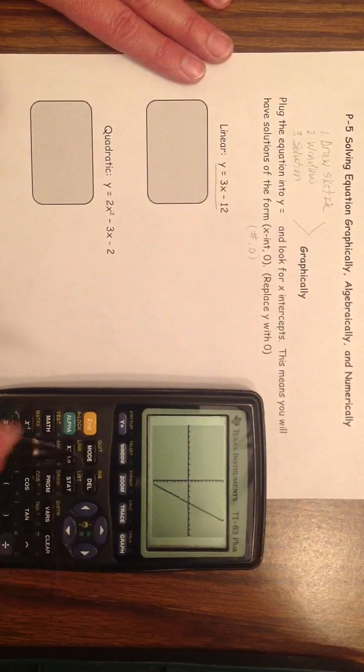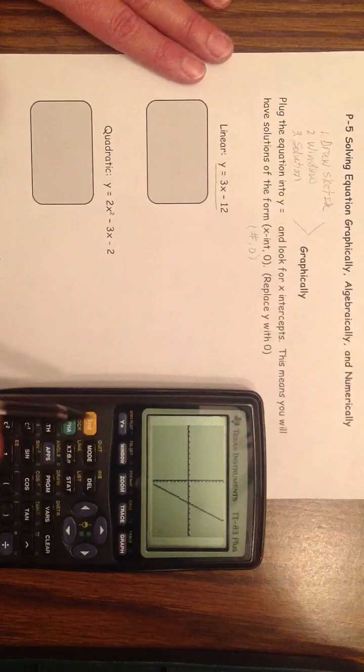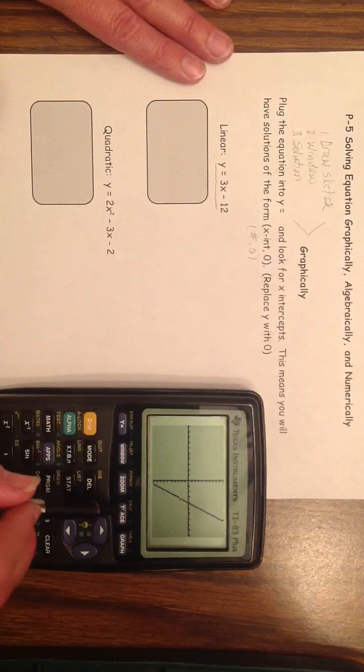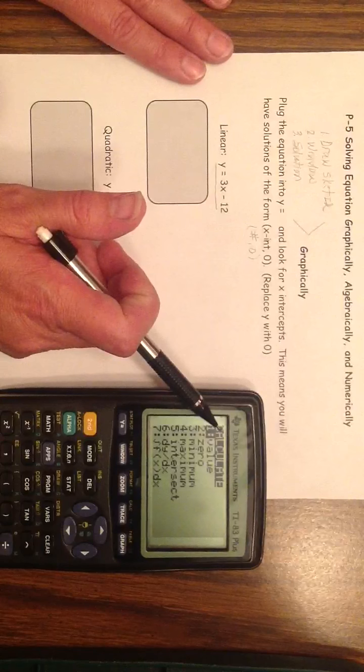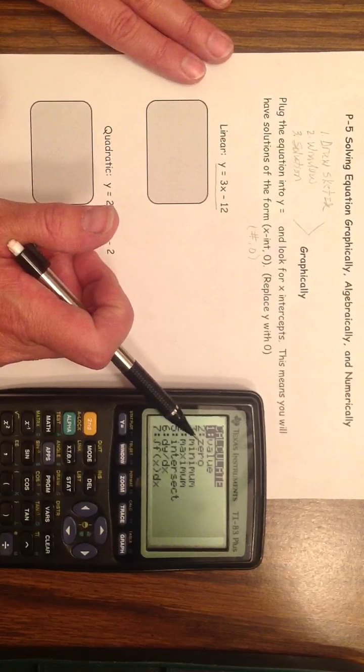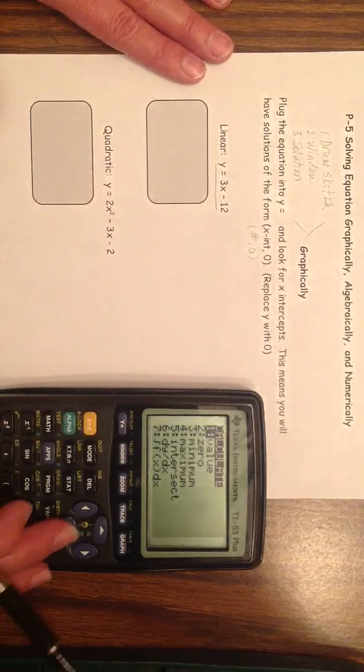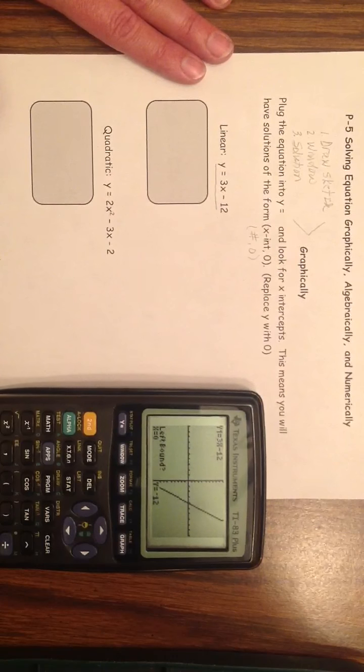I want to show you right now how you can find that on the calculator. What you do is you hit second trace. That will give you the calculate menu. So second trace, we're in the calculate menu. We're going to try to calculate the 0. We're going to find the 0. So we move down to number 2 and hit enter.